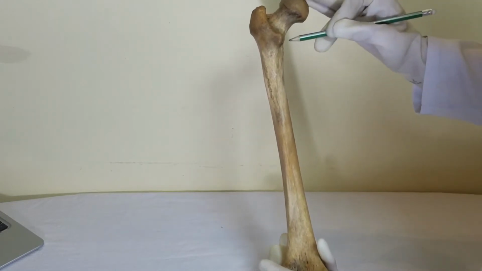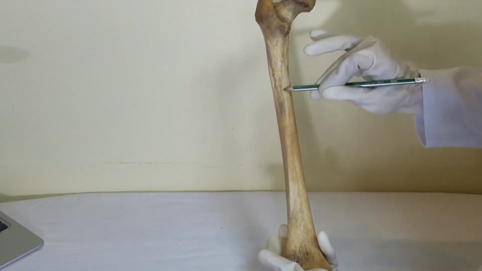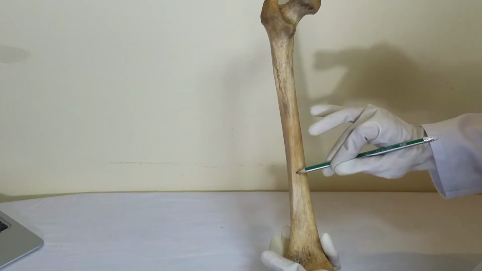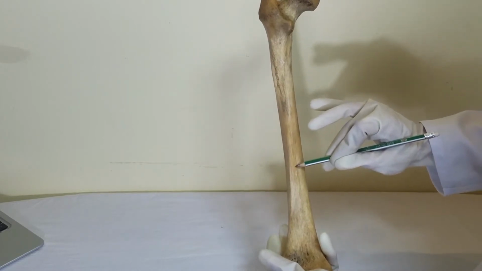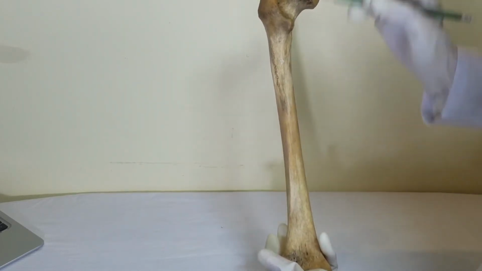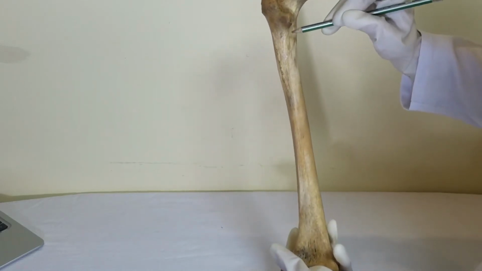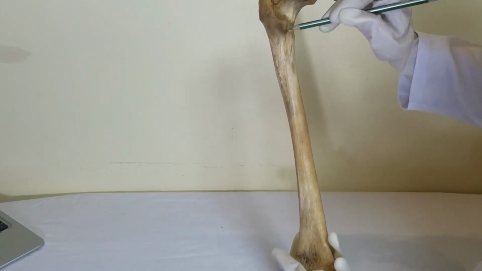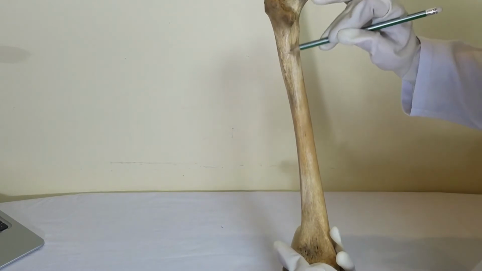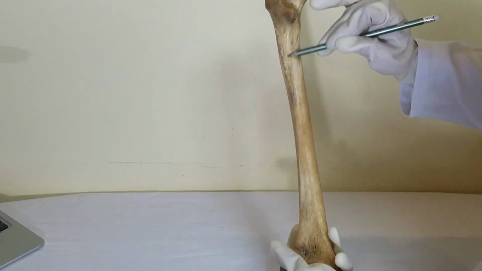The adductor longus is inserted onto the medial lip of the linea aspera next to the vastus medialis. Adductor brevis is inserted into a line extending from the lesser trochanter of the femur towards the linea aspera.